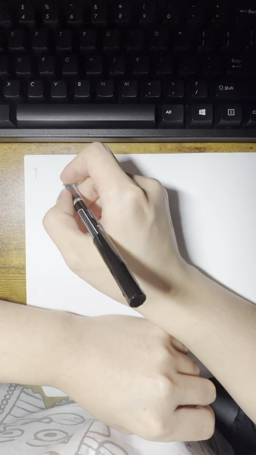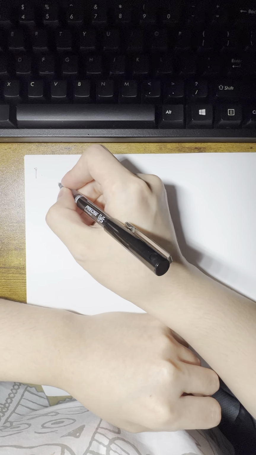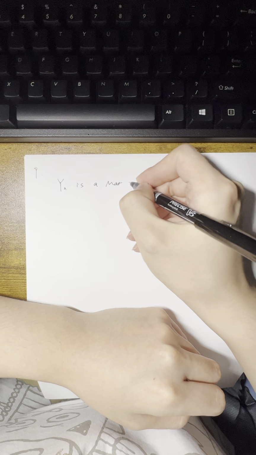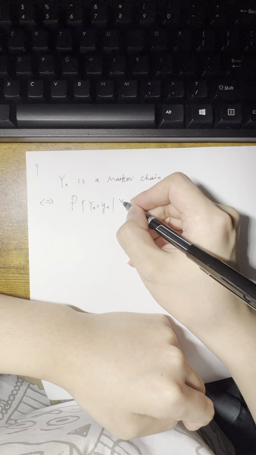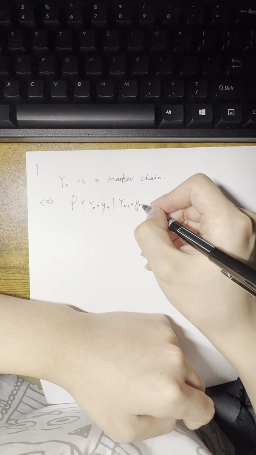For a Markov chain, if we want to prove that yn is a Markov chain, we need to prove that for yn, the future is independent of the previous, which means that the probability of yn equals yn, given that yn minus 1 equals yn minus 1, ..., y1 equals y1, is equal to the probability that yn equals yn, given that yn minus 1 equals yn minus 1.